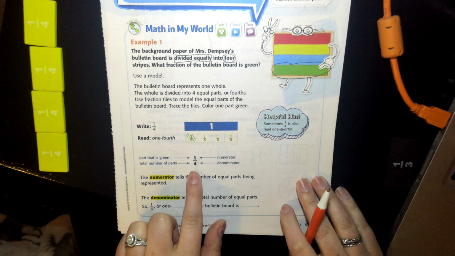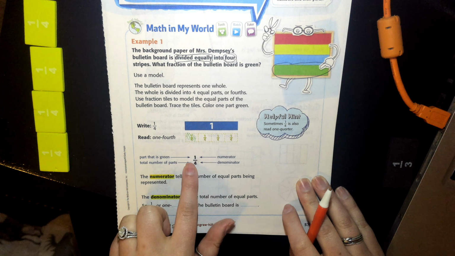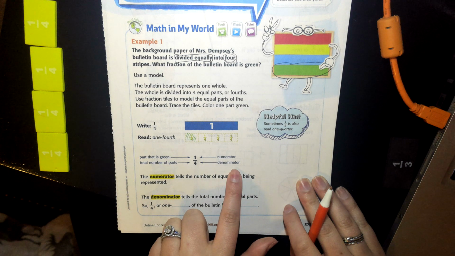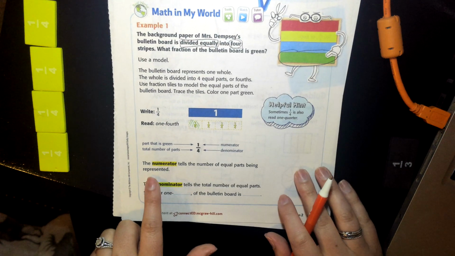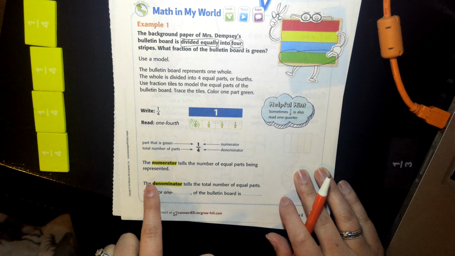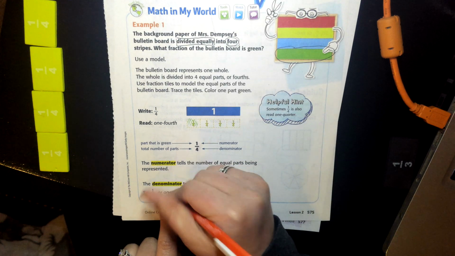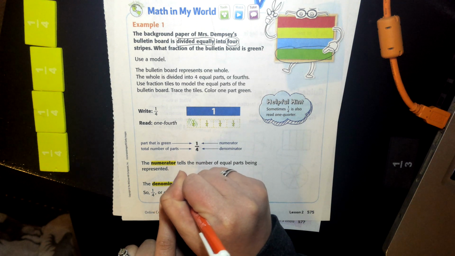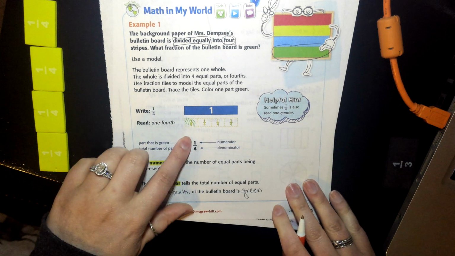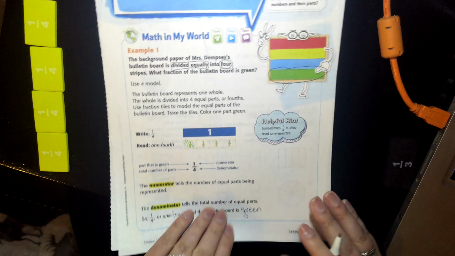Okay, so here you can see I have my 1/4, the part that is green, and the total number of parts. 1 part is green out of 4 possible parts or 4 total colors. The 1 is my numerator, the 4 is my denominator. Again, here are those definitions that we talked about earlier in this video. The numerator tells the number of equal parts being represented. The denominator tells the total number of equal parts. So 1/4, or one-fourth, of the bulletin board is green, right? I have one equal part that is green out of 4 possible equal parts. Okay?